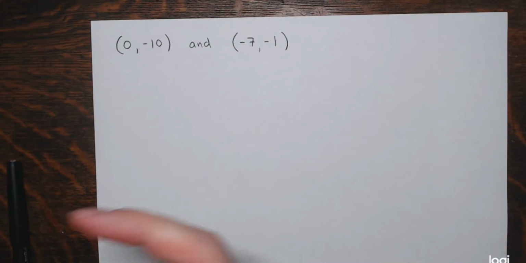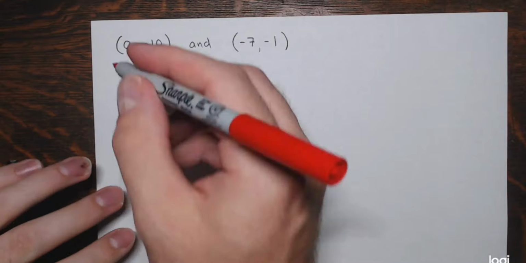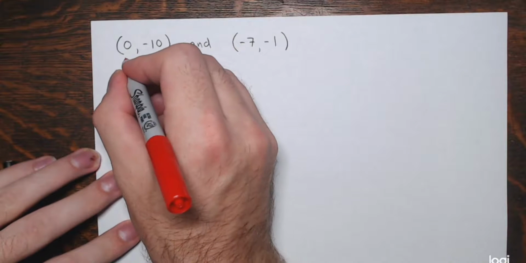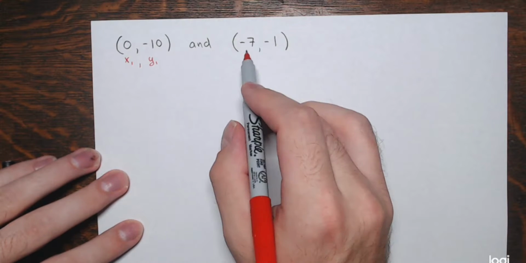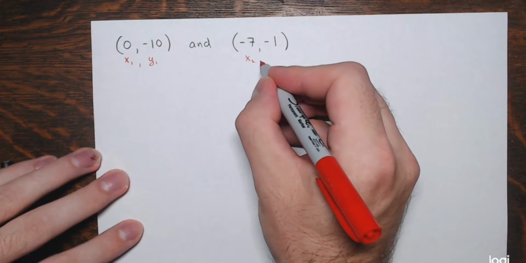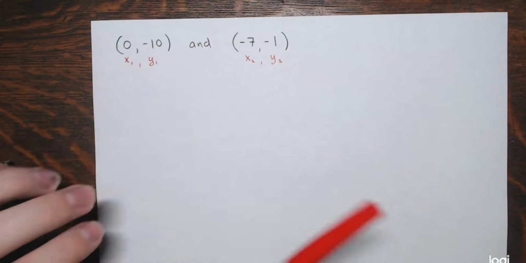So here are the 2 points we're given. I'm just going to use the formula. I'll label the first point with coordinates x1, y1, and the second point with coordinates x2, y2.